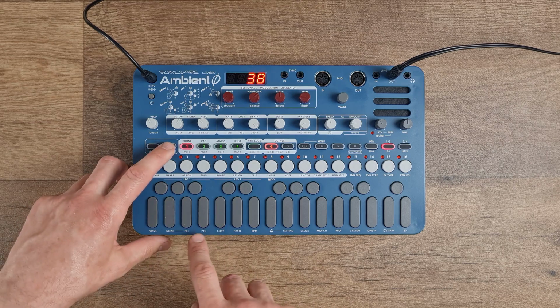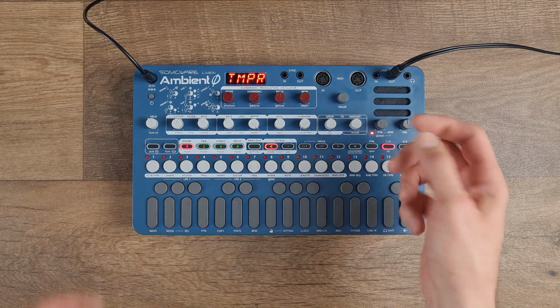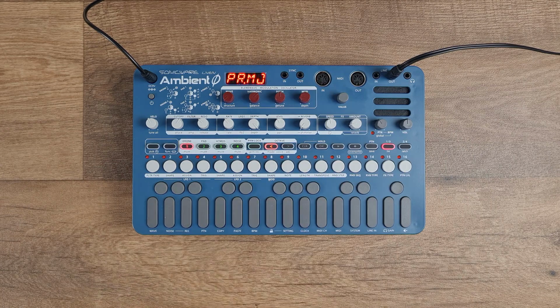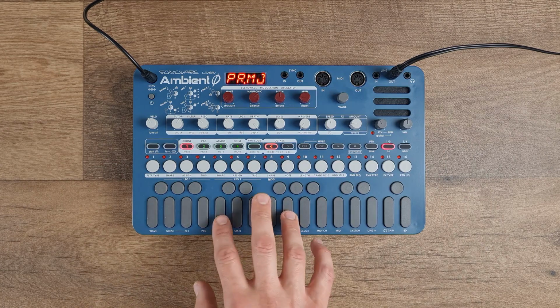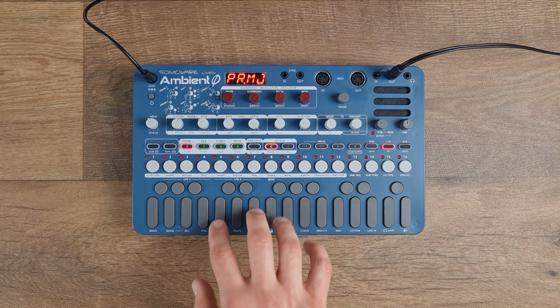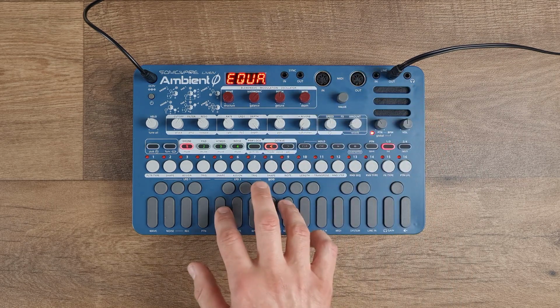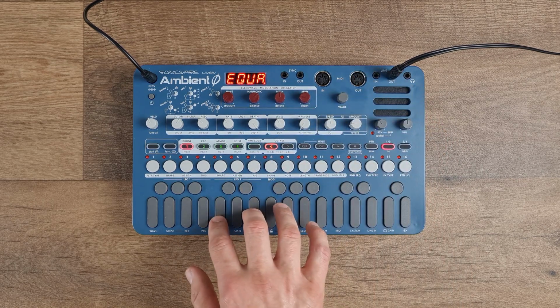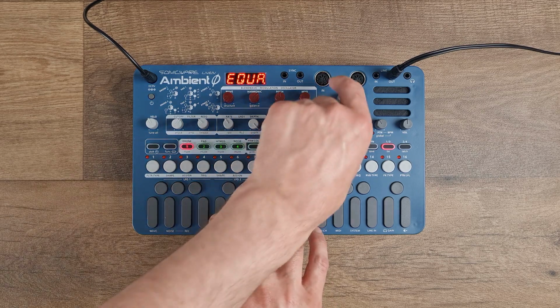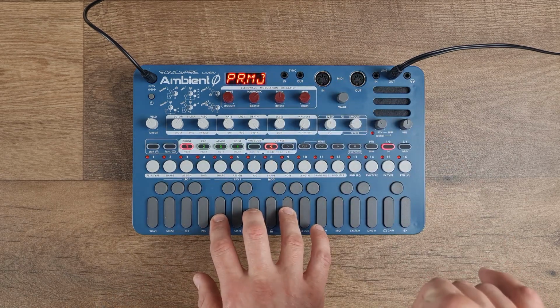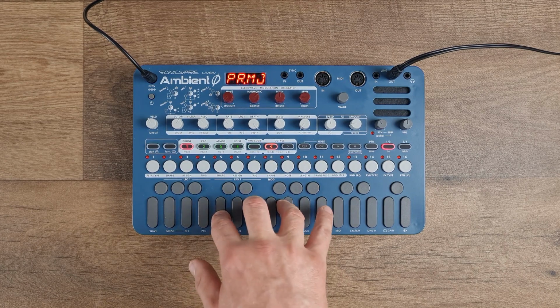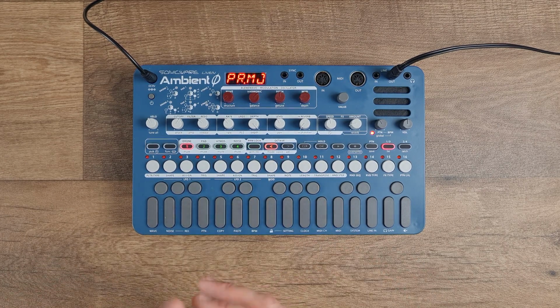If we change the temperament to a pure major and then play the same thing, you can hear that's much more stable. It sounds kind of locked or synced compared to equal temperament.